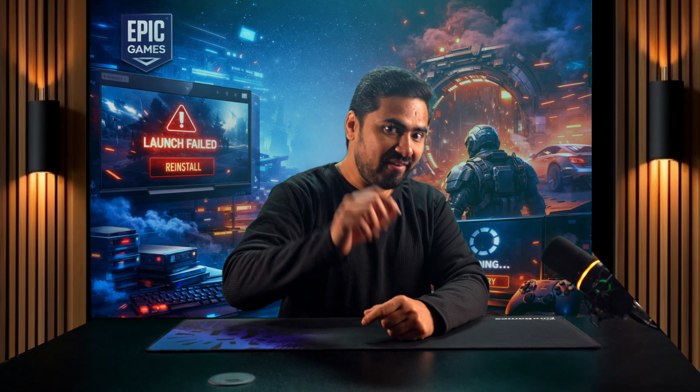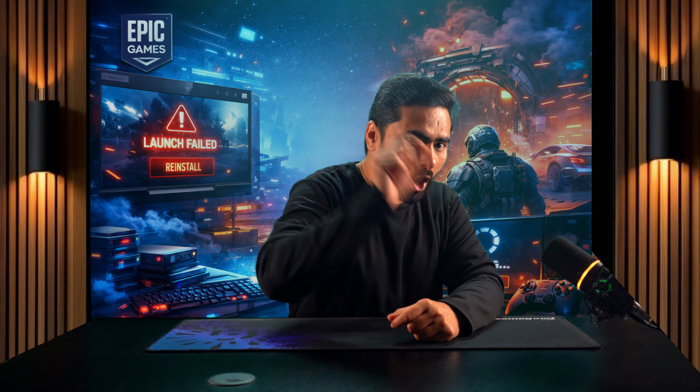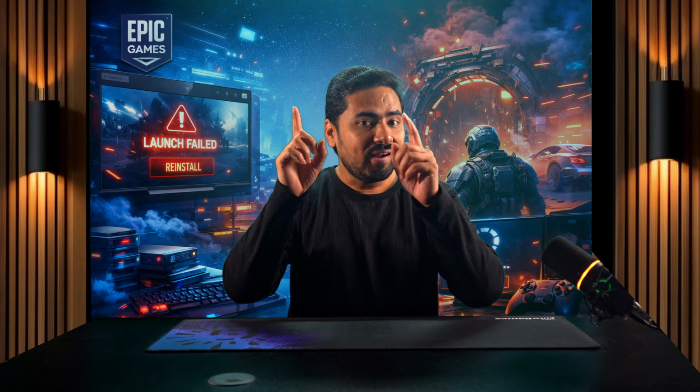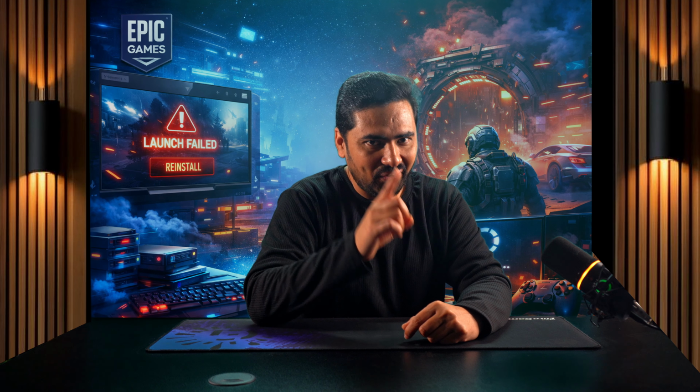Suppose your C drive is full and you want to move your Epic game to another drive or another folder. But the problem is, if you just copy paste the game files, your game will not run, right? It means you have to download the complete game to your new folder. And today's game sizes are 100, 150 GB, right?